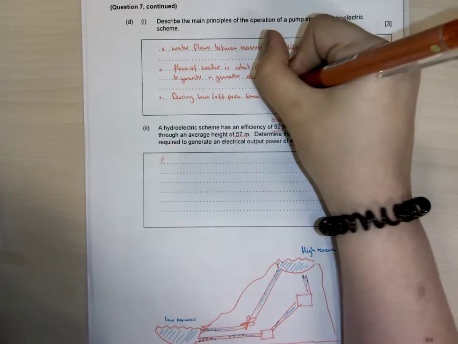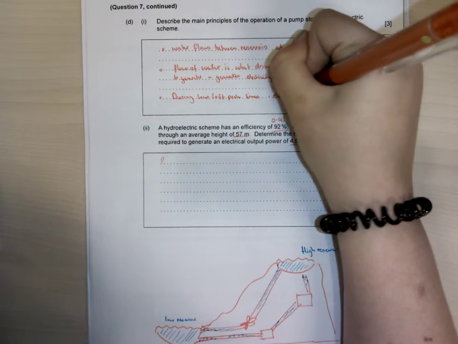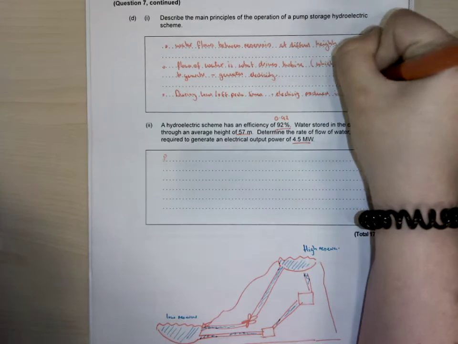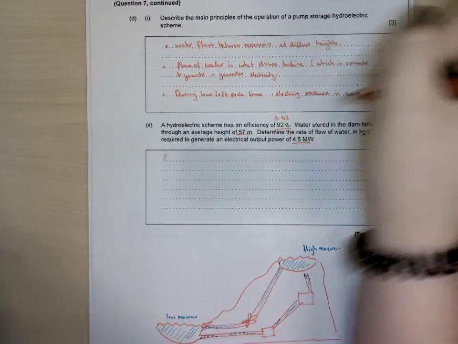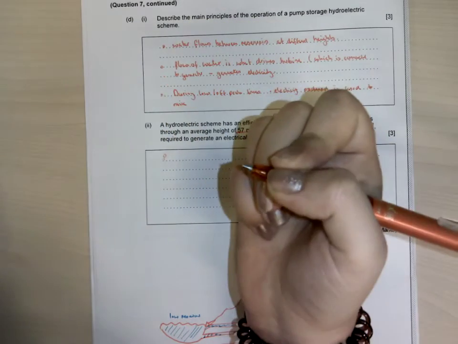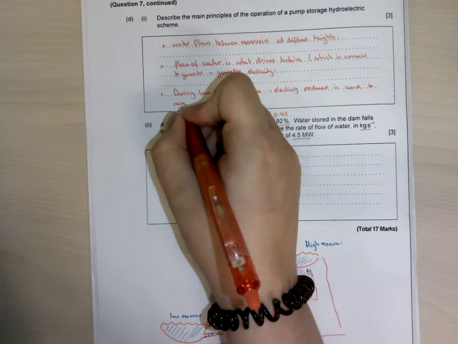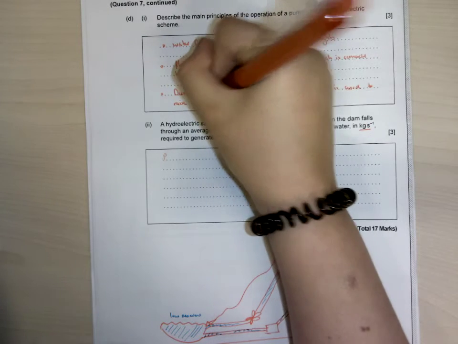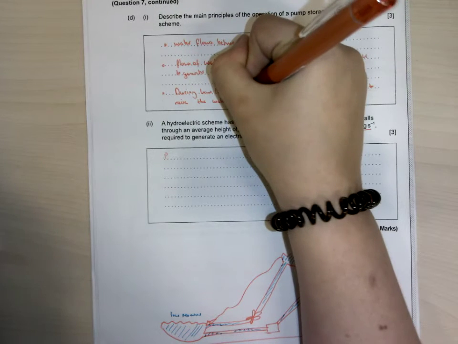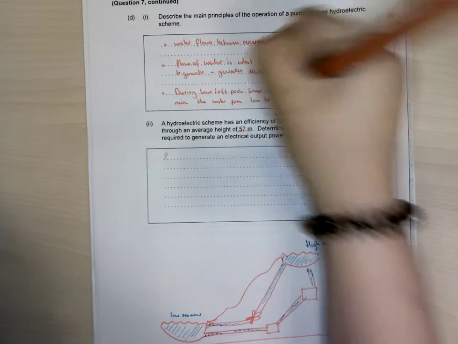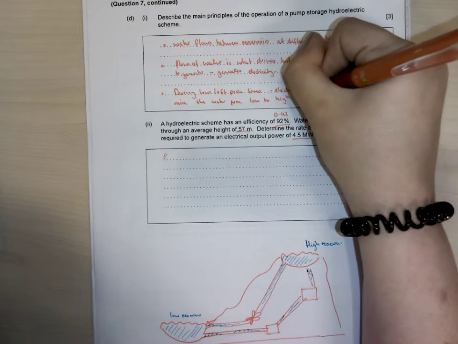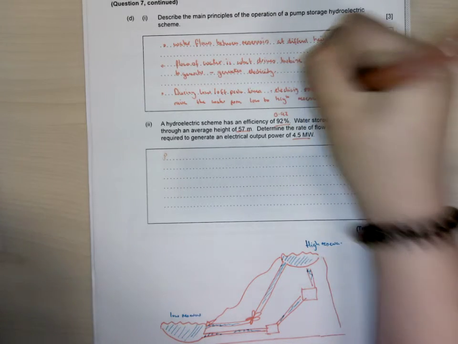The electricity produced is used to raise, again you can say pump but make it really clear that it is raising it, raise the water from the low to high reservoir.